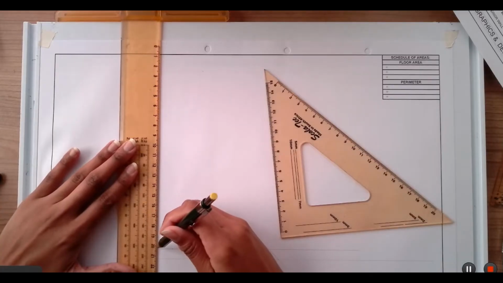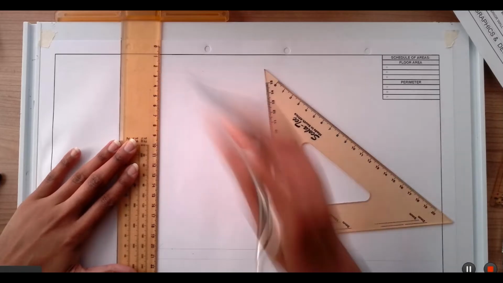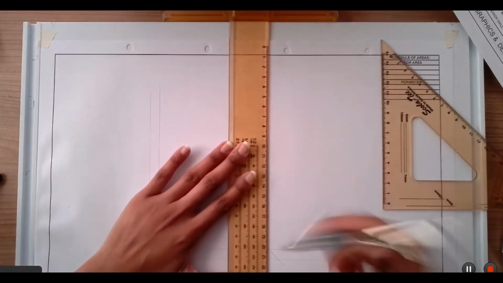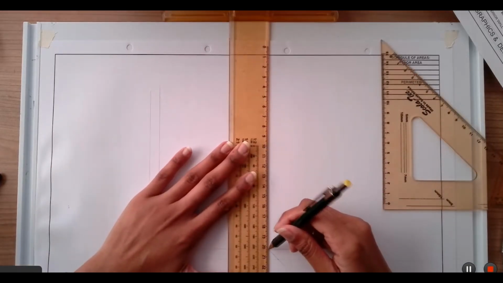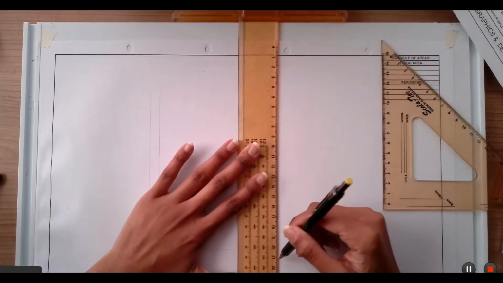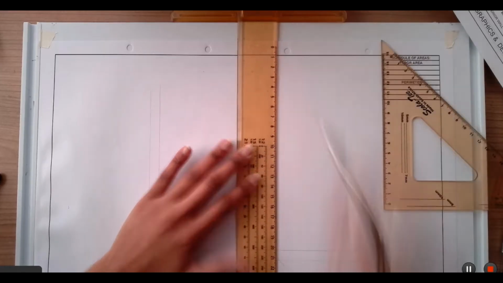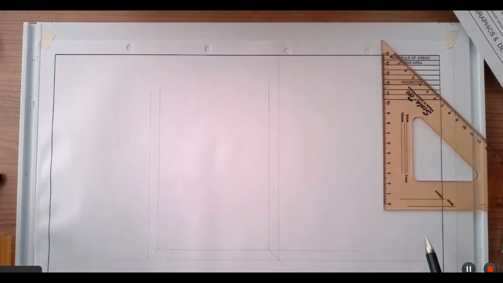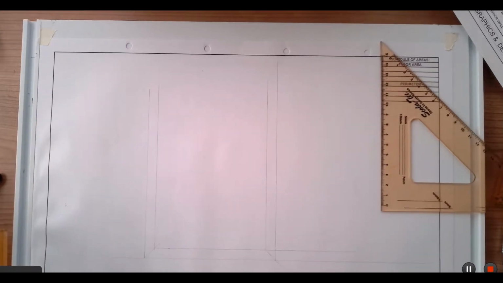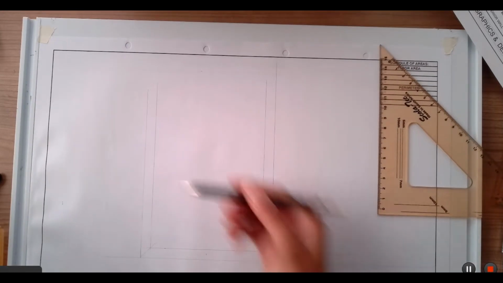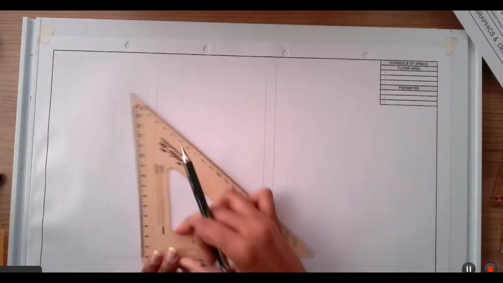Project this corner where it's touching the 45. So using the 45-degree method helps you to not keep measuring 9.68. You only measure it once, and that's it. So there it is. And then we have to measure 120.